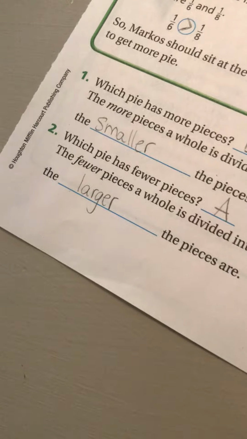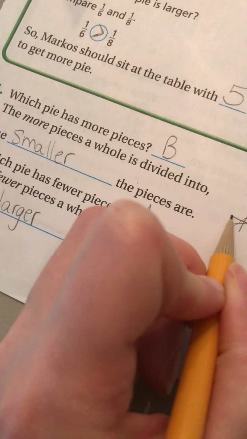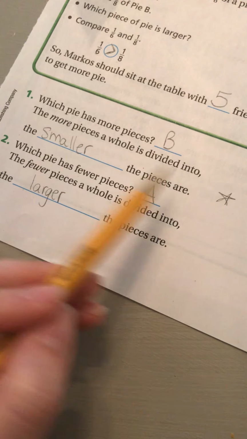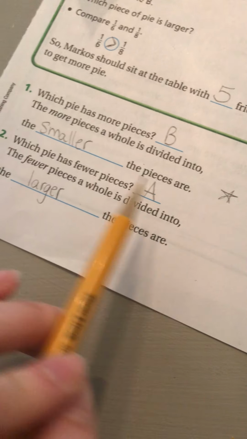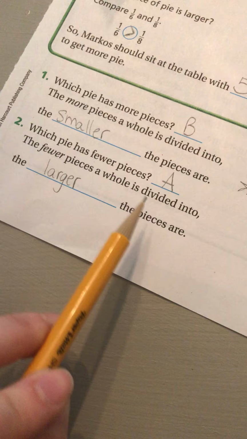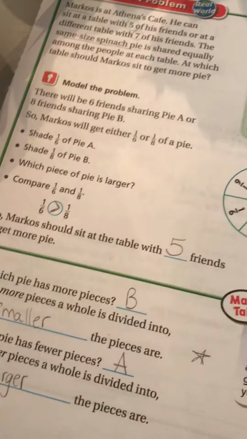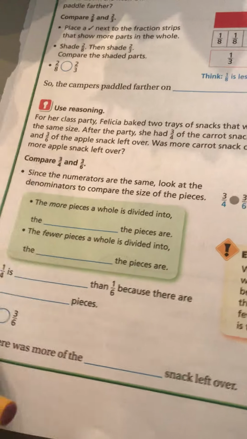Okay? I would put a star here because you want to keep this in mind. The more pieces a whole is divided into, the smaller the pieces are. And the fewer pieces a whole is divided into, the larger the pieces are. That's a huge concept of fractions, especially when they have the same numerator. All right, moving on.